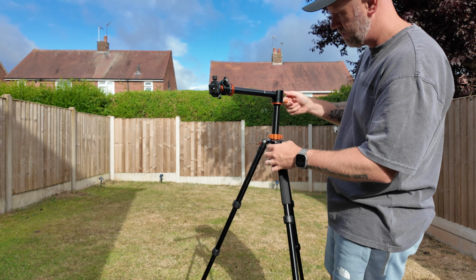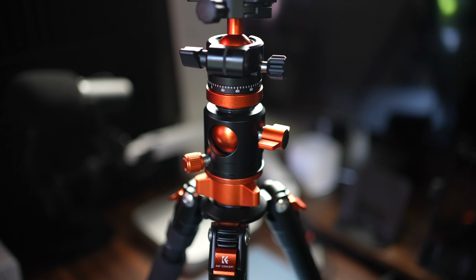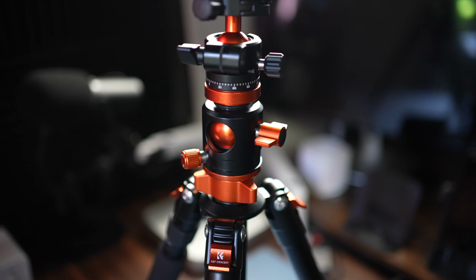Fantastic build quality for the weight, CNC machined elements all around this, and yeah, I'm gutted I've only just come across these from K&F Concept.